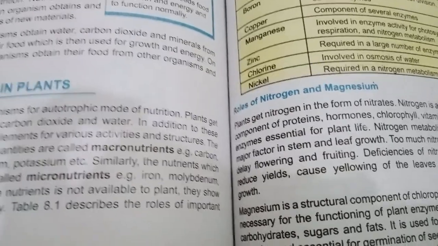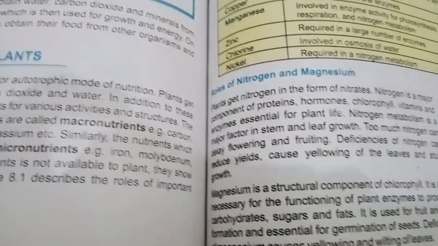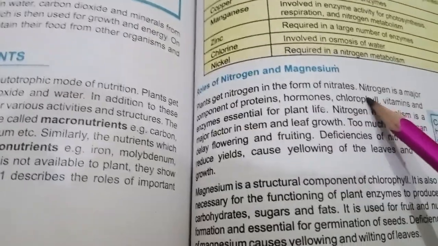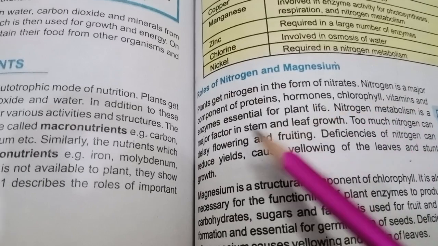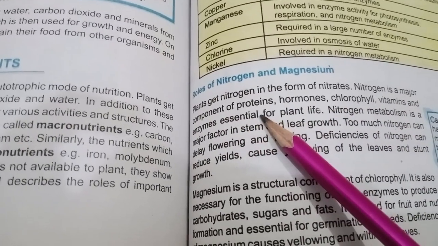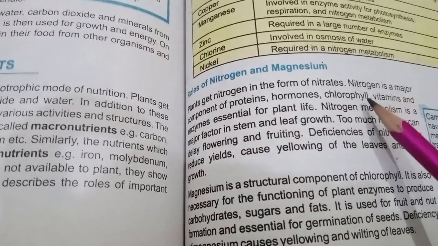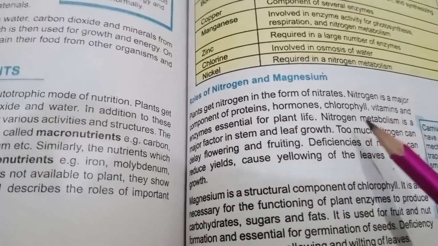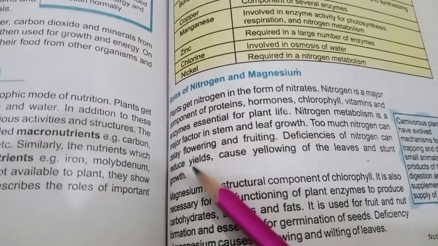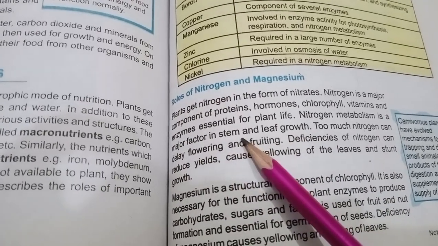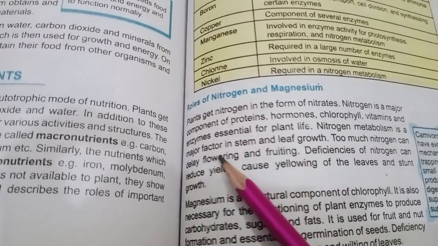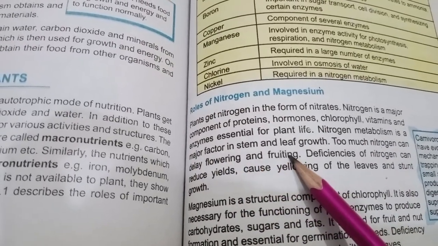First, we see the role of the nitrogen in the plants. The plants get nitrogen in the form of nitrates. Nitrogen is the major component of the protein, hormones, chlorophyll, vitamins, and the enzymes essential for the plant life. Nitrogen metabolism is a major factor in the stem and the leaf growth. Too much nitrogen can delay the flowering and the fruiting.